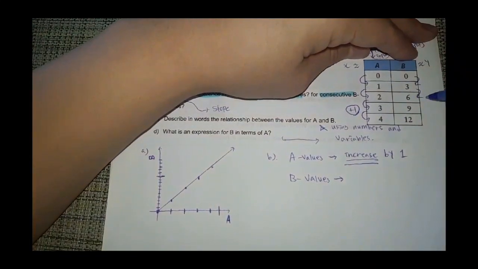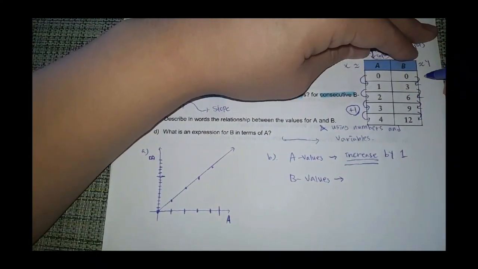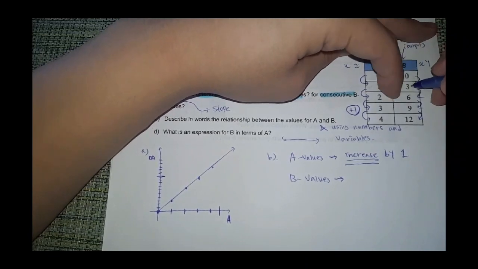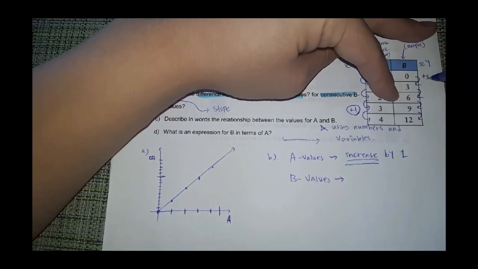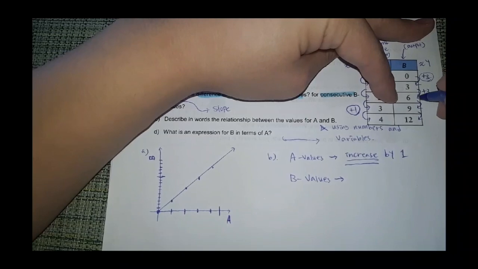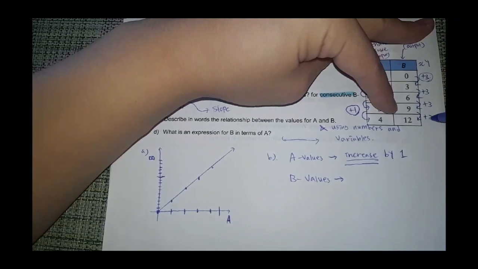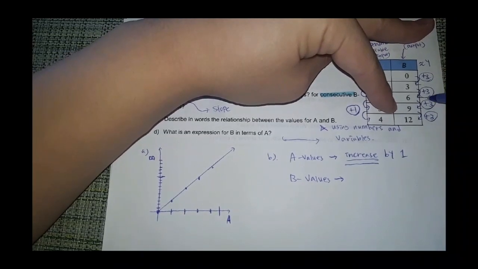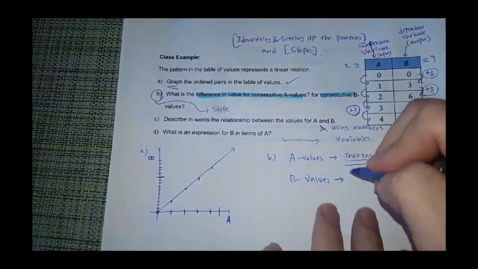So there must be some kind of addition going on. And it is our job to figure it out. 0 to 3, you are adding 3 to get there. But does that pattern repeat for the second and third? Yes, it does. 3 to 6, 6 to 9, 9 to 12. So as you may notice, everything is increased by 3.